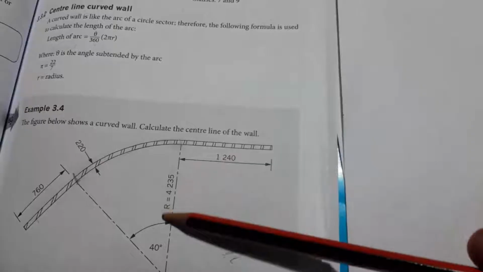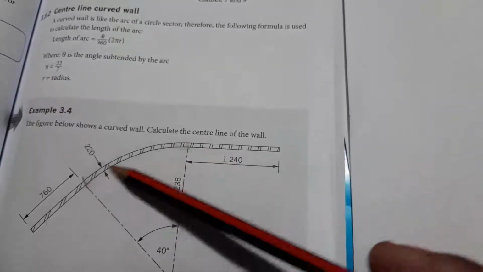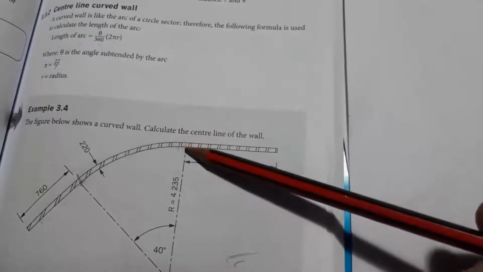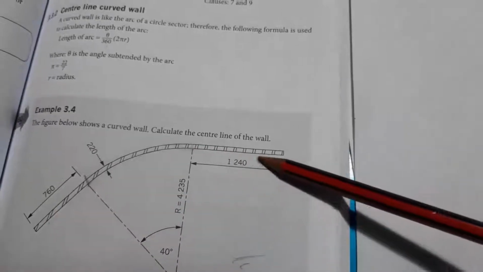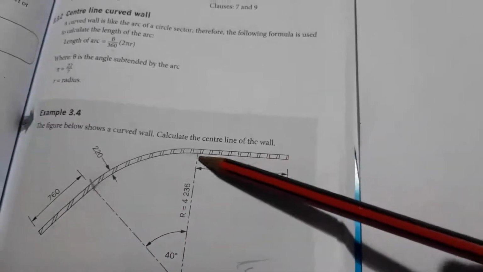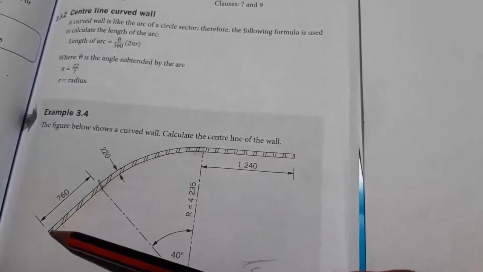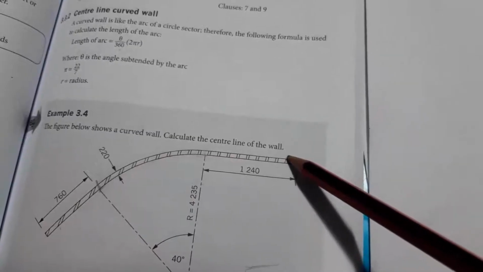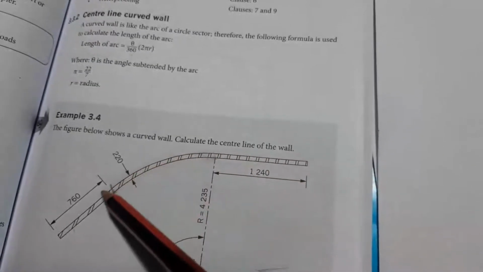The radius of your arc is on the inner face of the wall. So this part is your inner face of the wall. Then this one is the outer face of your wall.